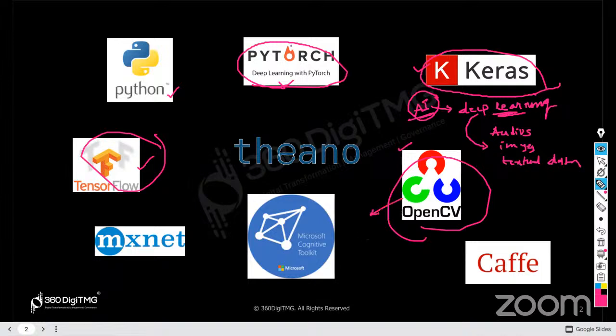And here, if you see OpenCV, CV stands for computer vision. And this is useful for handling image related applications. So each one has a specific purpose. These are the different libraries that we have in order to deal with deep learning concepts. Why are we using deep learning concepts?